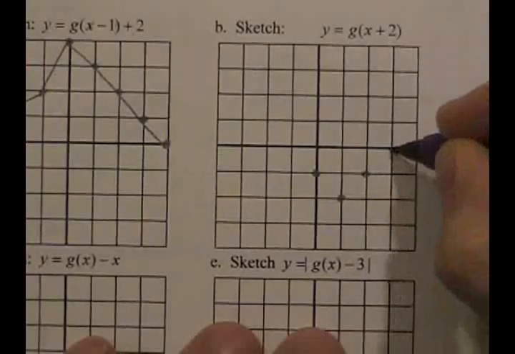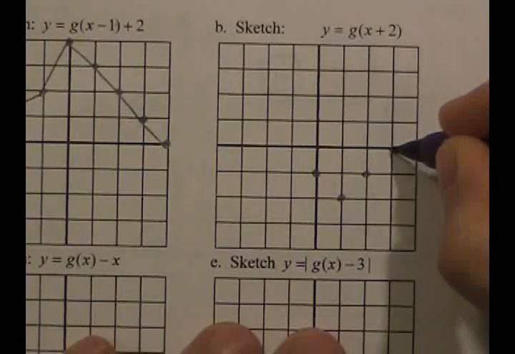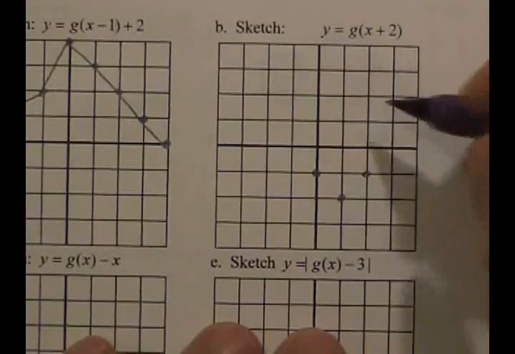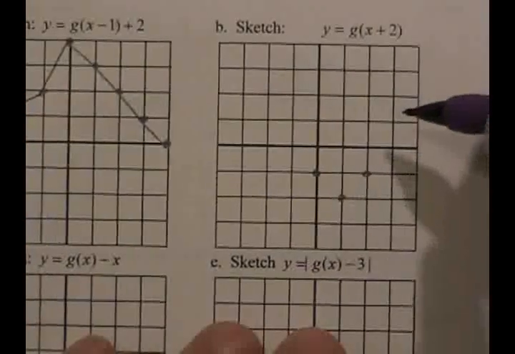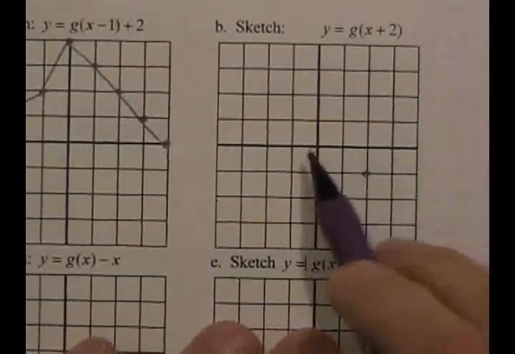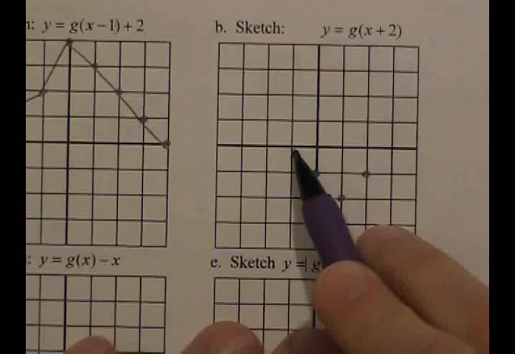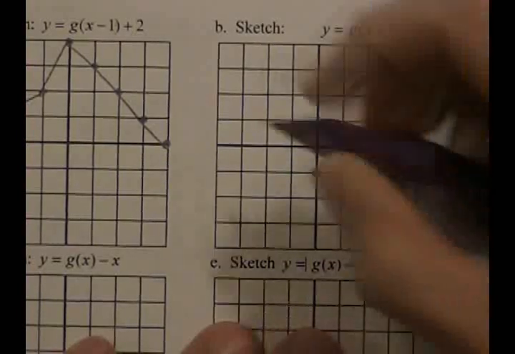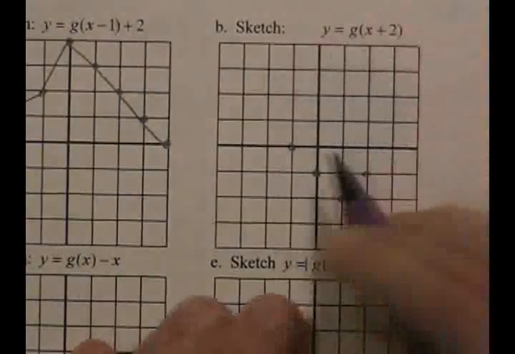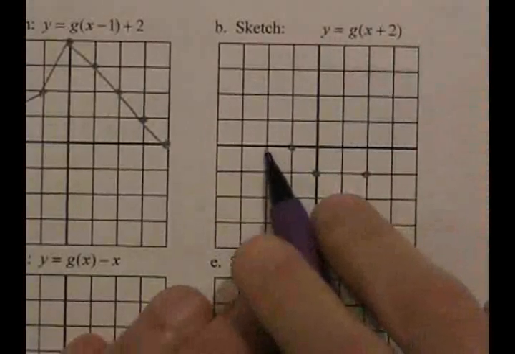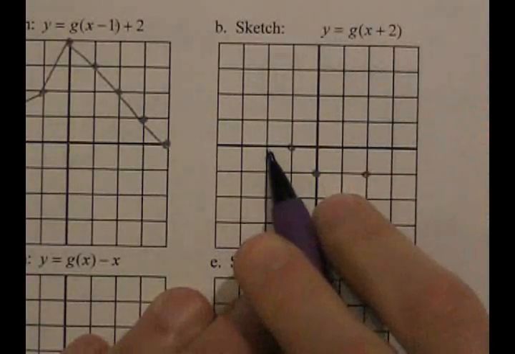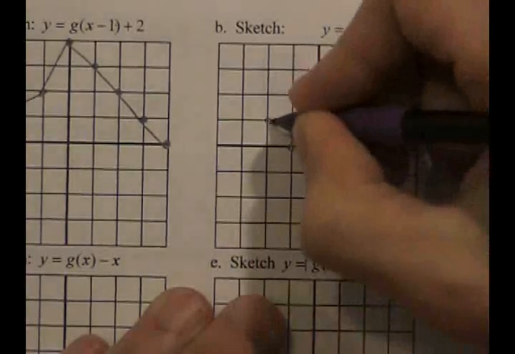Plug in 3. 3 plus 2 is 5. There is no G of 5, right? G stops at 4. So I can't plot anything over here because there's nothing over here to plot. So I'll go with minus 1. Minus 1 plus 2 is 1. And G of 1 is 0. Come back here. Minus 2 plus 2 is 0. G of 0 is 1.